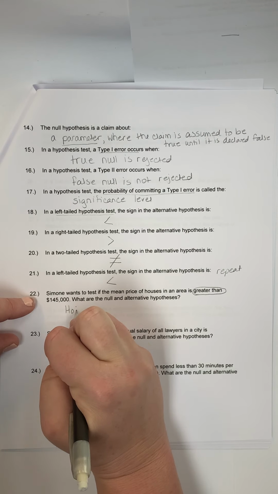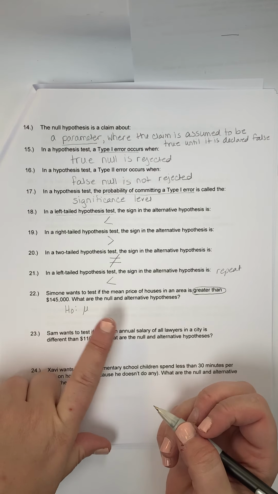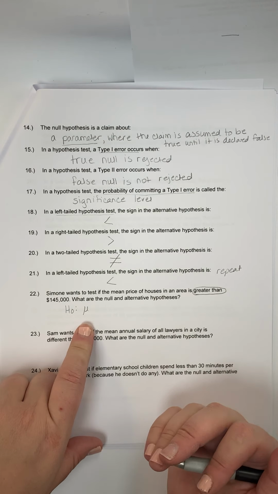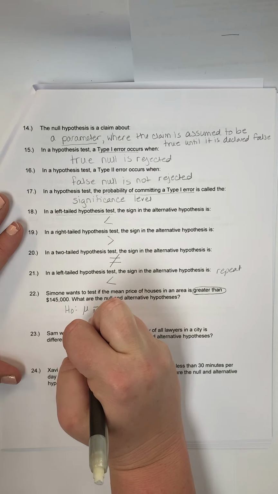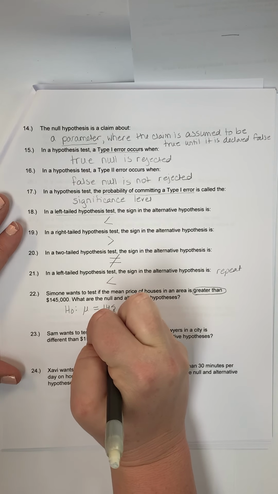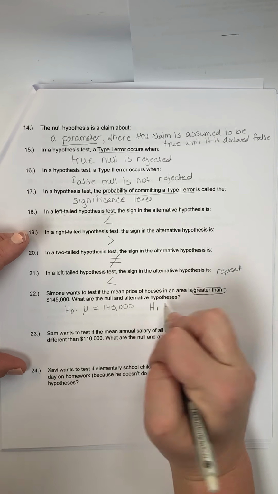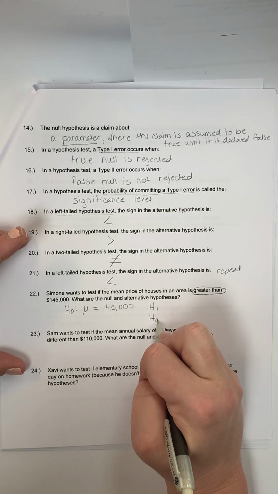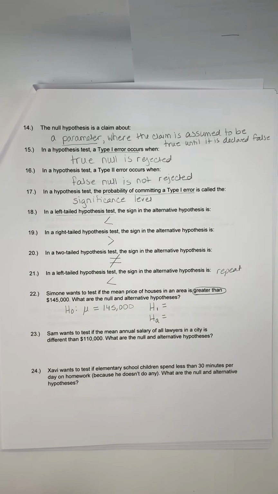Okay. Your null, and we're just going to use mu, it could be either mu or p. It's mu for sigma known and unknown. It's p for proportion. We're just going to say mu for now. So your null is always equal to the number, right? And then your alternative. By the way, I did see on the test that a couple of questions used HA instead of H1, which is very strange, but there you go.